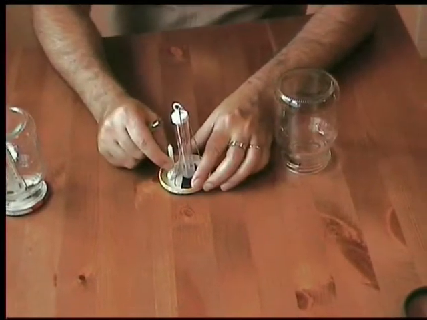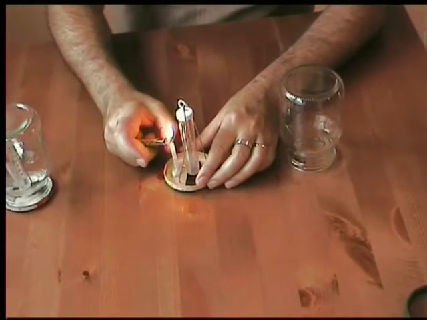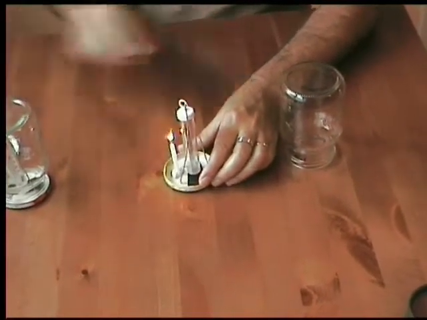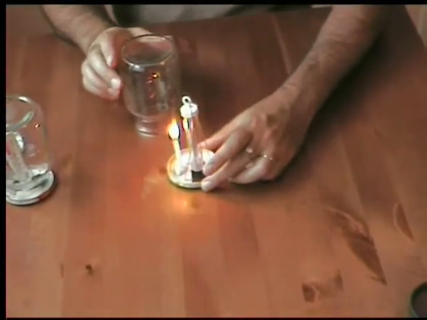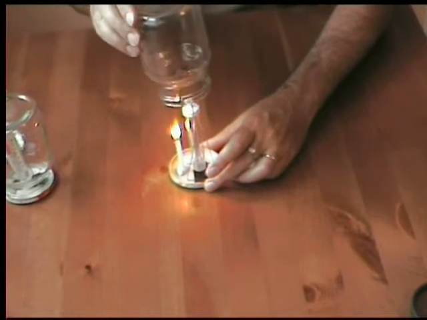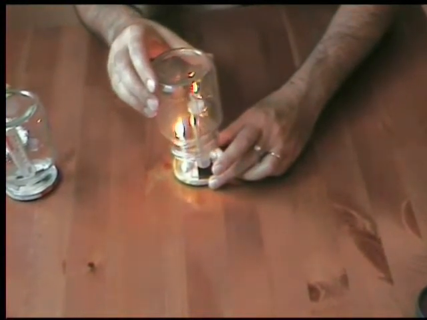So we will light the candle, make sure it burns stably, then go with the jar slowly, very nice, very easily.